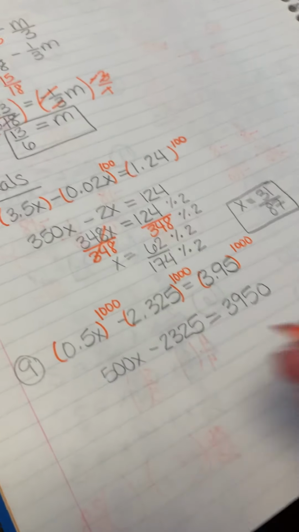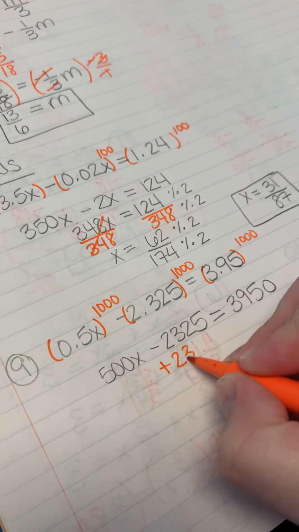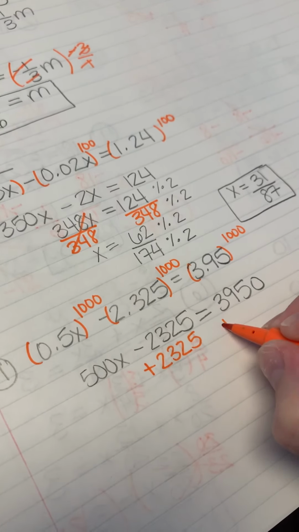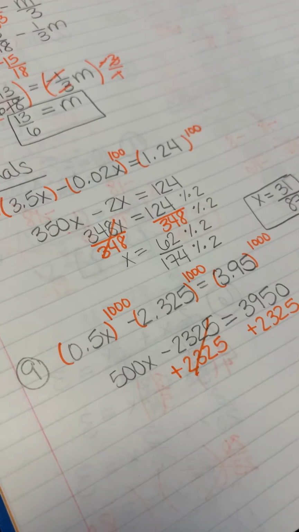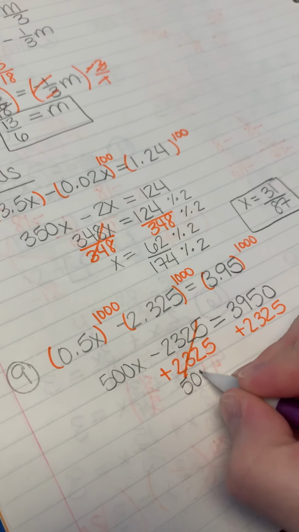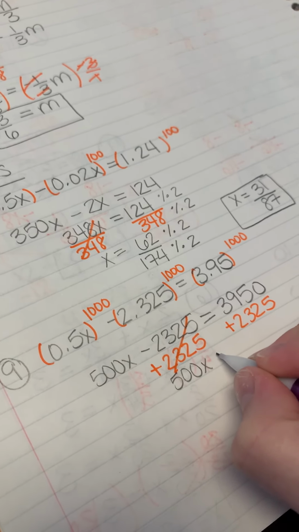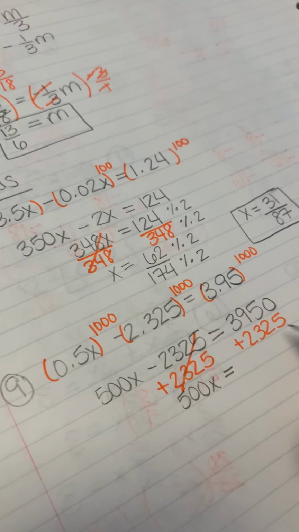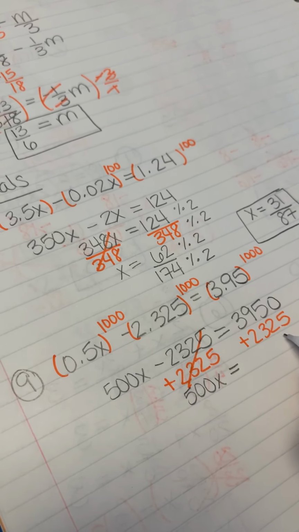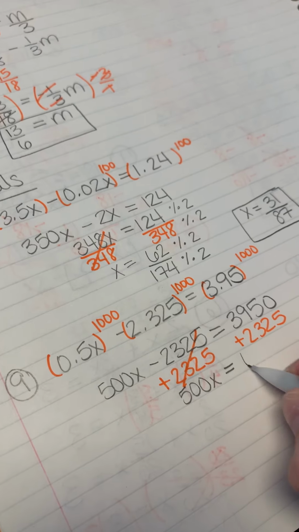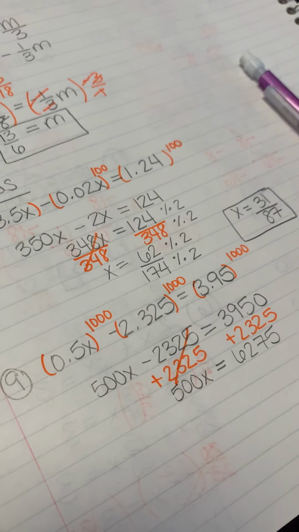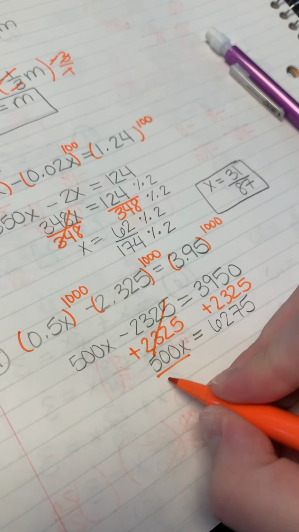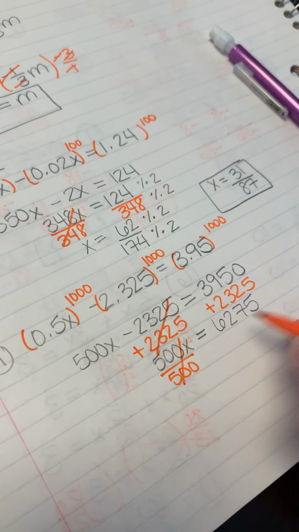Now we're going to add. 500x equals, add it all up, we get 6,275. Last but not least, we're going to divide by 500.